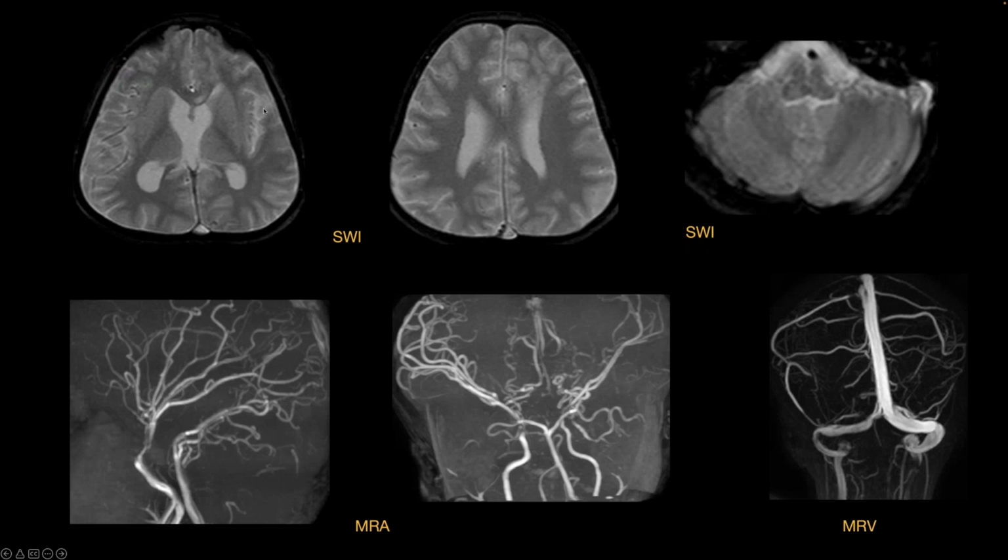SWI did not demonstrate any hemorrhage or mineralization. On the MR angiography, you have narrowing of the terminal ICAs with an almost straightened appearance of the middle cerebral arteries, some tortuosity of the anterior cerebral arteries, but you can appreciate that the bilateral middle cerebral arteries are pointed vertically, obliquely, rather than a normal horizontal demonstration, and there is terminal ICA narrowing.